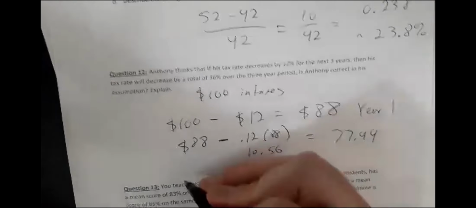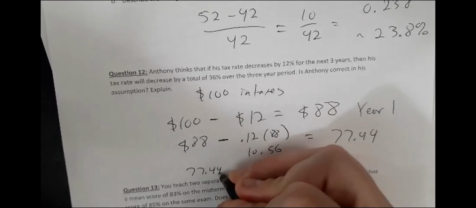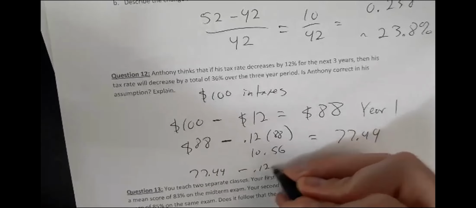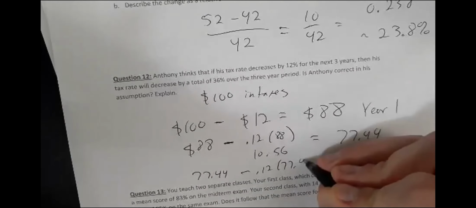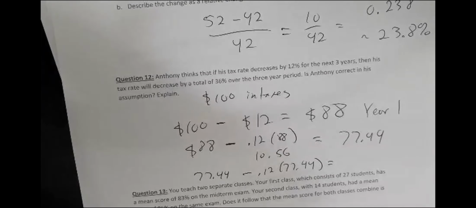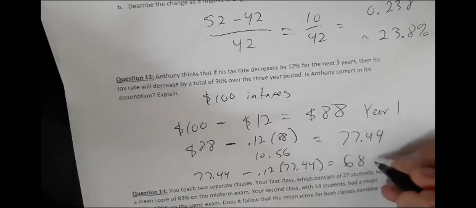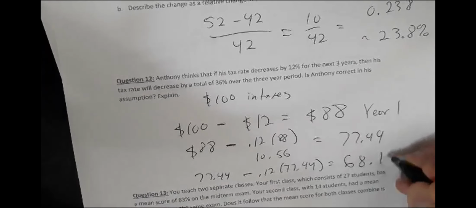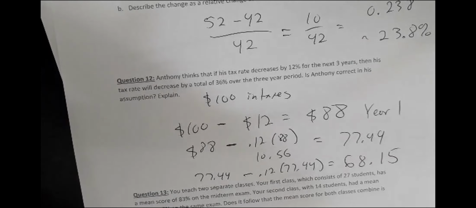And now we have the same sort of problem, right? We have the 77.44, and we're taking off 12% of the 77.44. Or you could also do 88% of 77.44. And we end up with something like 68.15 or something, right?